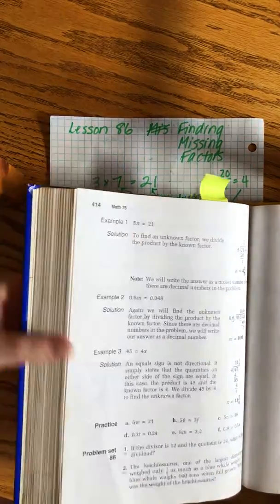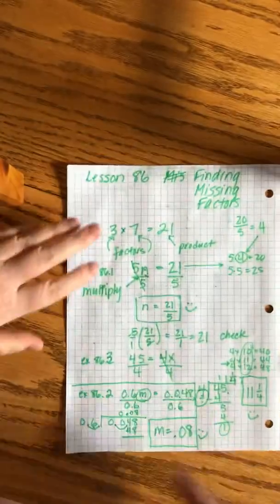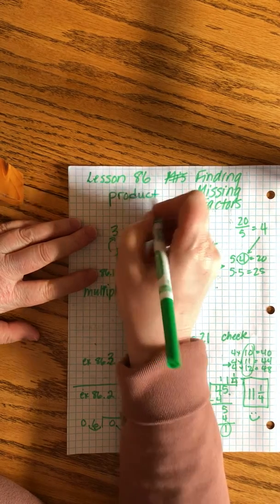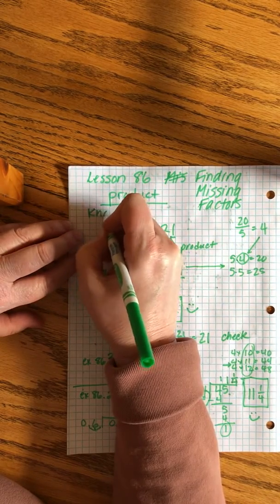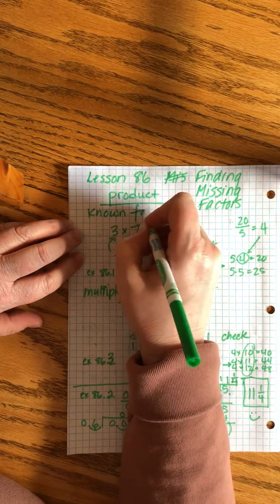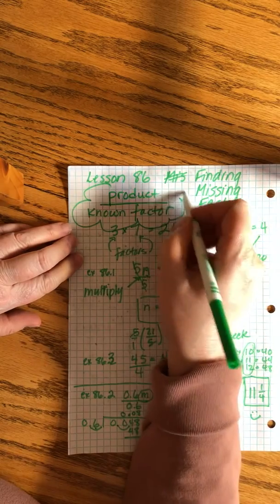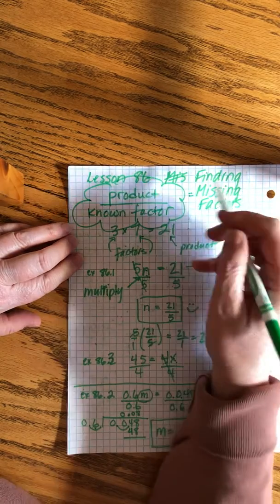So our rule, our trick, is to take the product and divide it by the known factor, the one that we have as a number, not just a letter. That will help you find the missing factor.